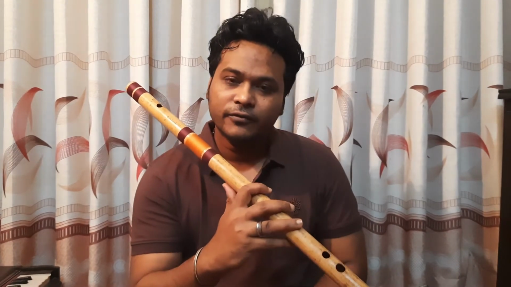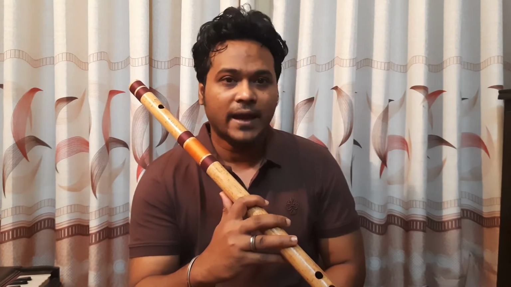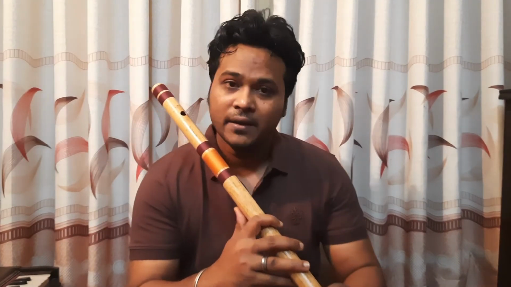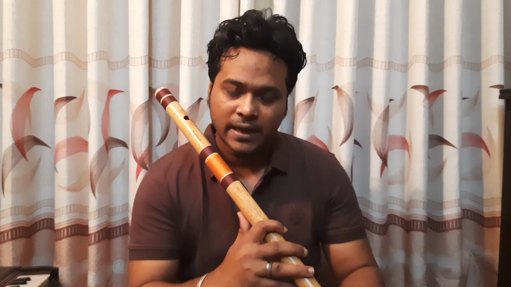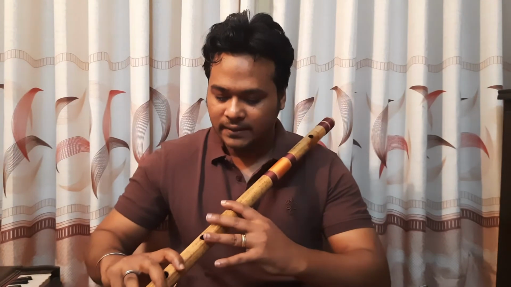Hold the flute, whatever the grip position of your hand, it may be left or it may be right. I am a lefty flute player and I am holding the flute like this. Someone may find it very easy to hold like this.